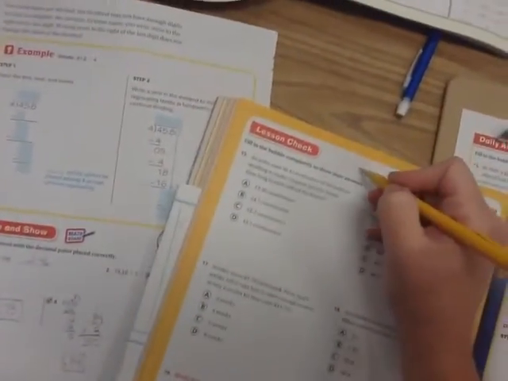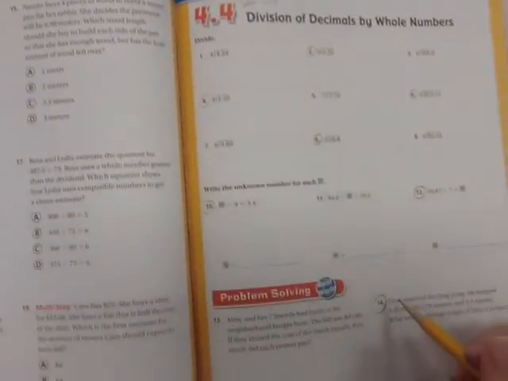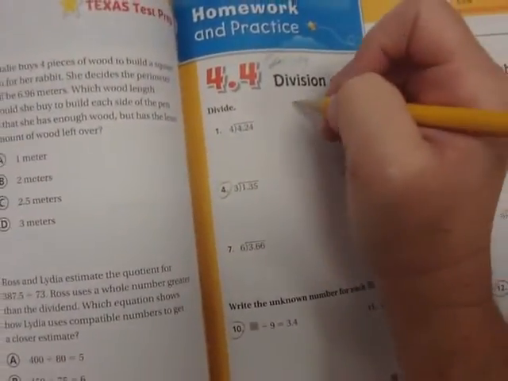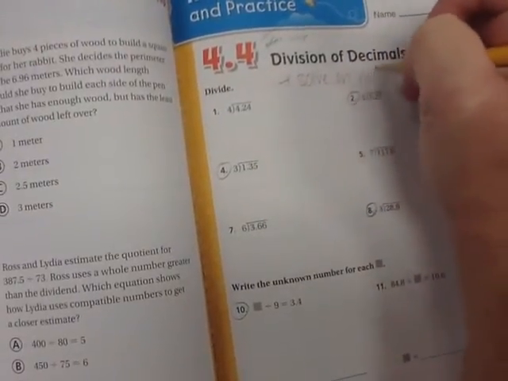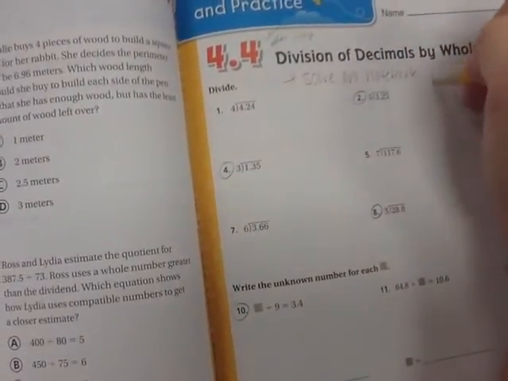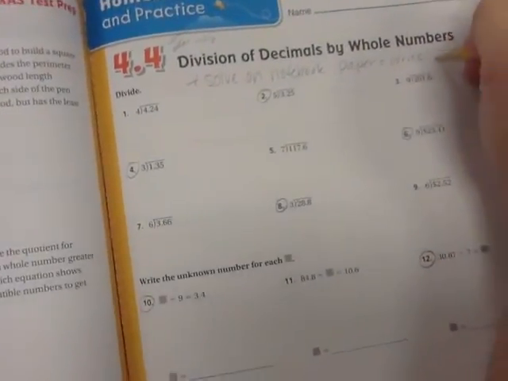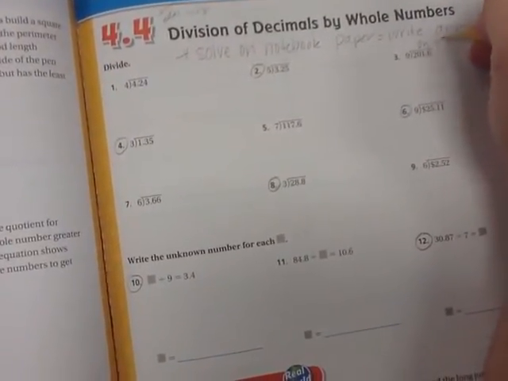You're doing all of them on the back, because I want to see word problems. So you're only having to do 7 problems on the front. Again, I want you to do this on notebook paper. Solve on notebook paper. Write answers on this page.